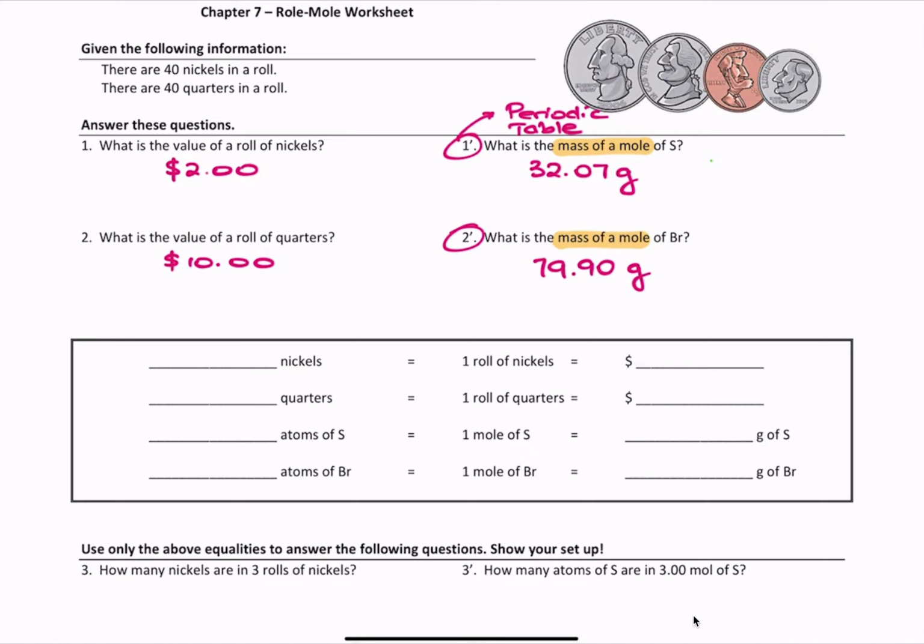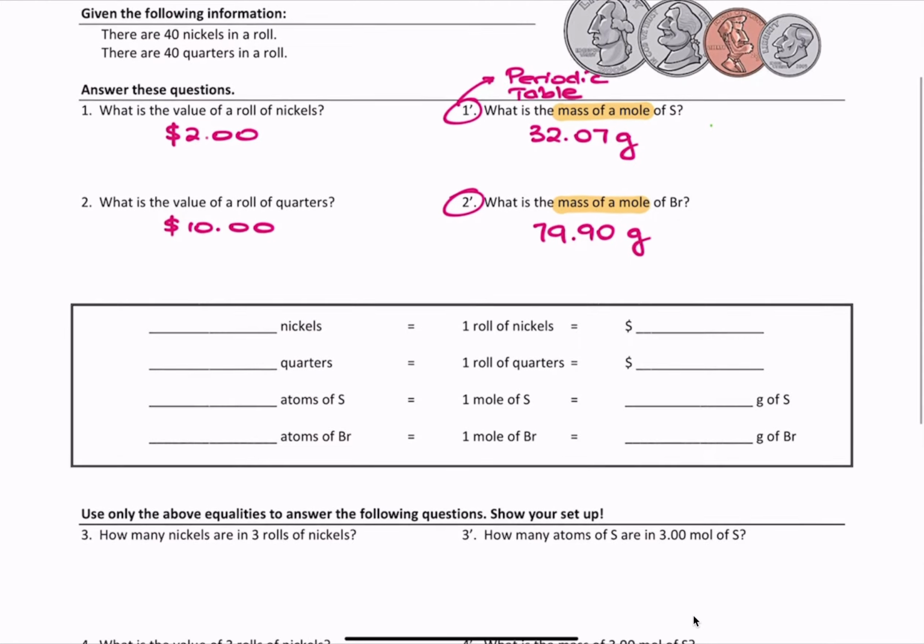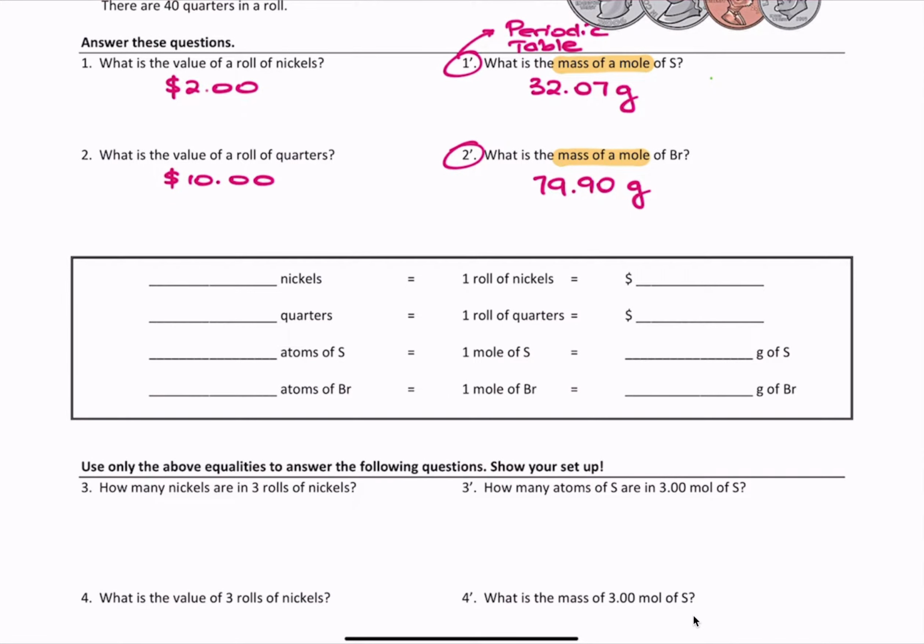Okay? The mole concept is one of the most difficult concepts in chemistry, and for that reason, I'm trying to show you the analogy with something that you might be more familiar with, which are money and rolls of money, and it's very similar. So take your time and try to understand what we're going through right now.